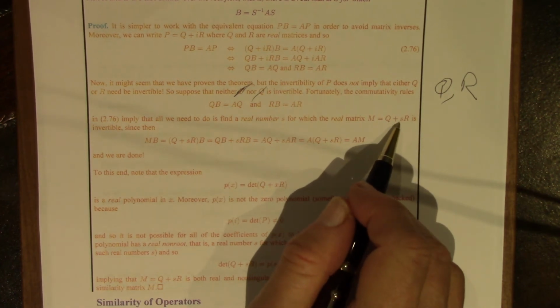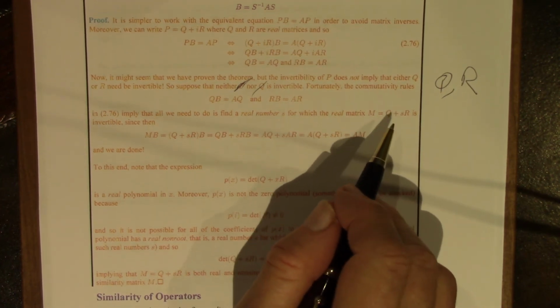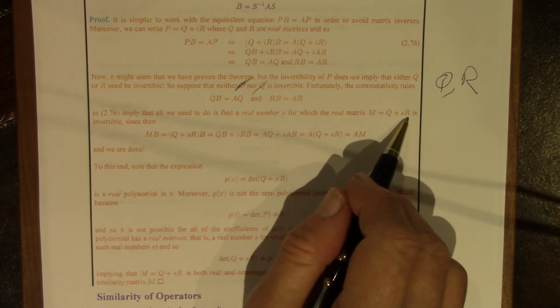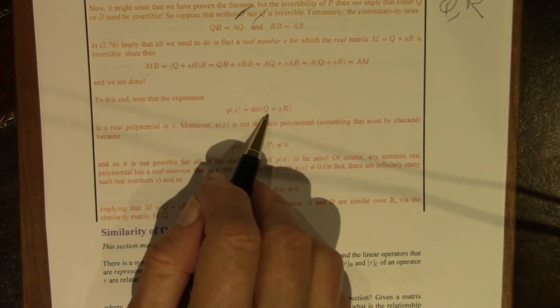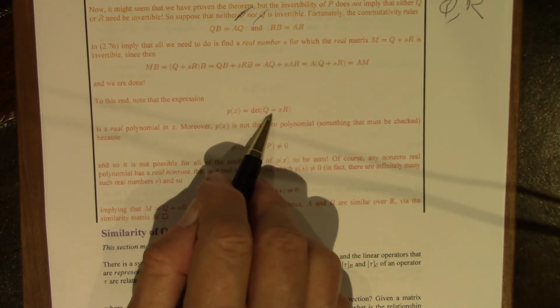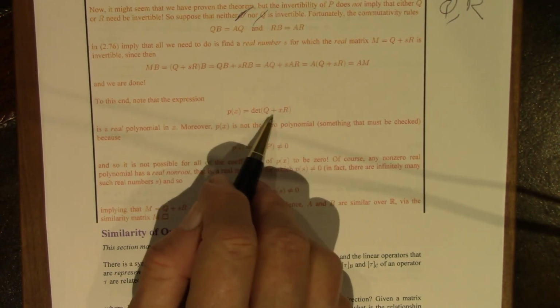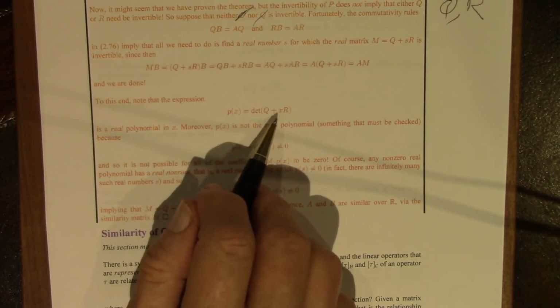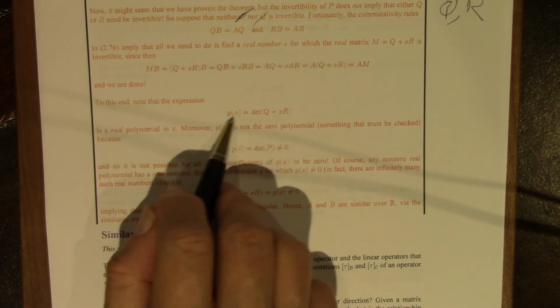How do we find little s? All we need is one real number for which this is invertible. Well, let's look at this expression, determinant of Q plus xR, as a function of x. This is in fact a polynomial in x.